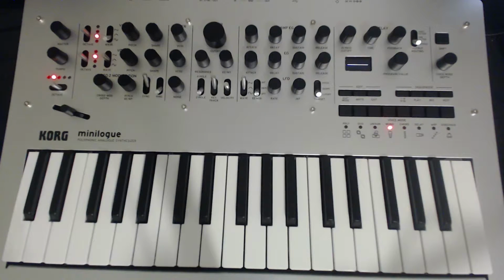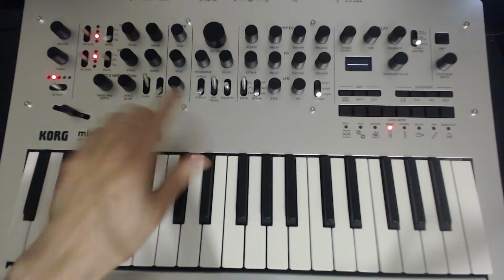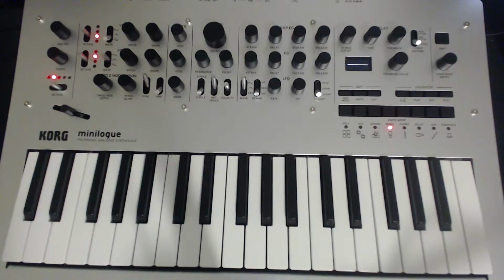There's a really good graph. If you want to know more about the mathematics behind it, I definitely recommend checking out Sound on Sound. They have a really great write-up on soundonsound.com. If you Google it, you'll find it. That has a lot of graphs and charts that explain how these actually work.